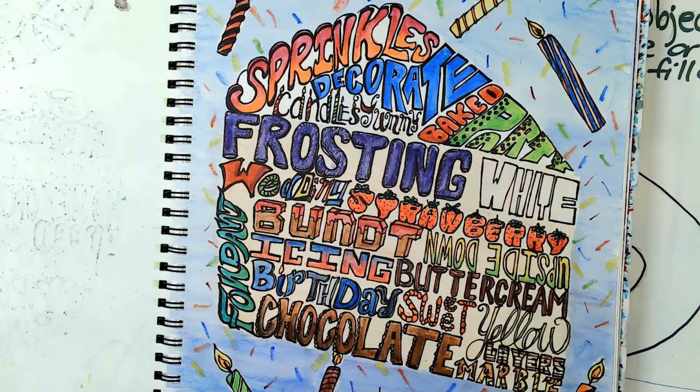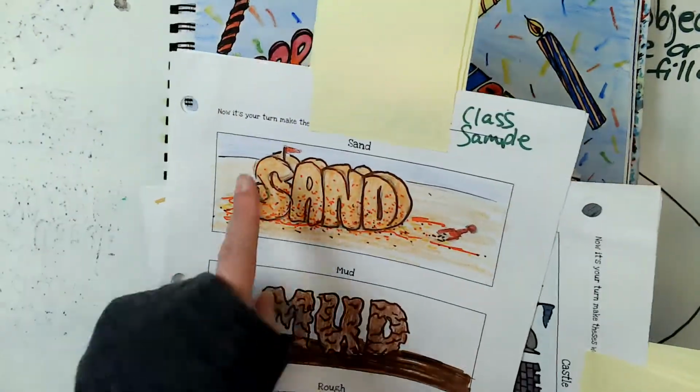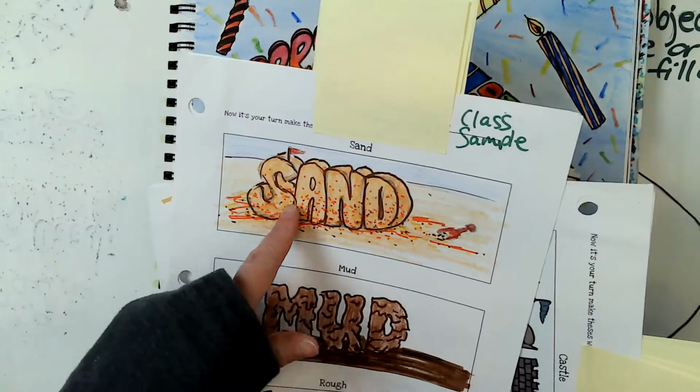Hi and welcome back. Today we're still going to work on typography, also known as doodling of words or letters. So what we had done before was we worked on just having a word and drawing it out in whatever that word was.